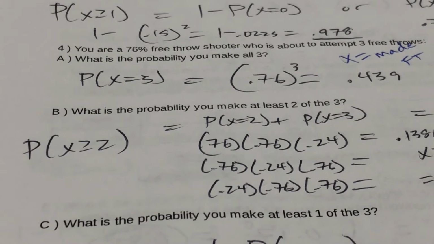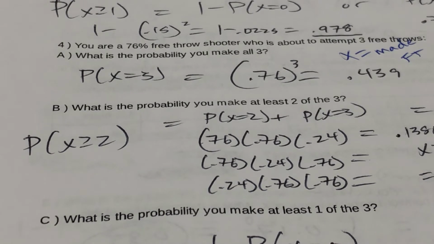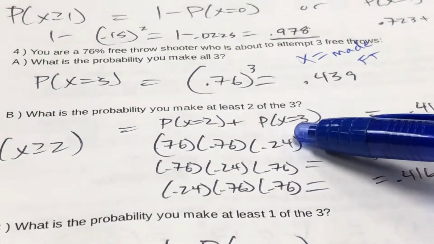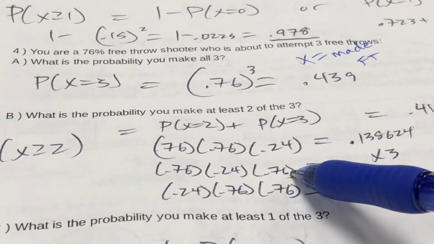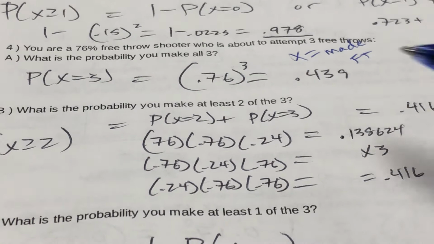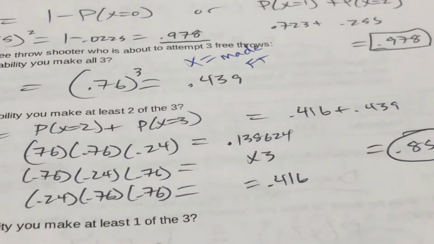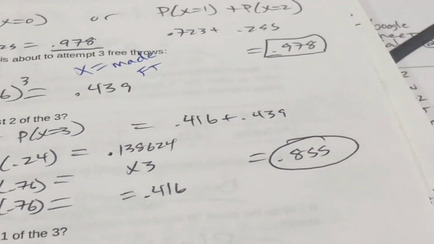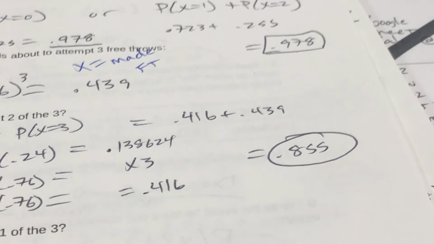What's the probability you make at least 2 of the 3? So making greater than or equal to 2 is the probability you make 2 plus the probability you make 3. The probability that you make 2 is the following. You can make it, make it, miss it. You can make it, miss it, make it. Again, 0.24 is the probability you miss. You can miss it, make it, make it. So you have 3 times 0.76 squared times 0.24. Depending on how you round, you get 0.417 or 0.416, and add that to the probability of making all 3 that you got in A. That's the probability you make at least 2.